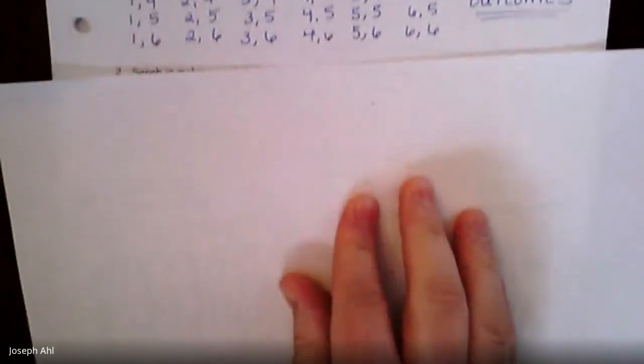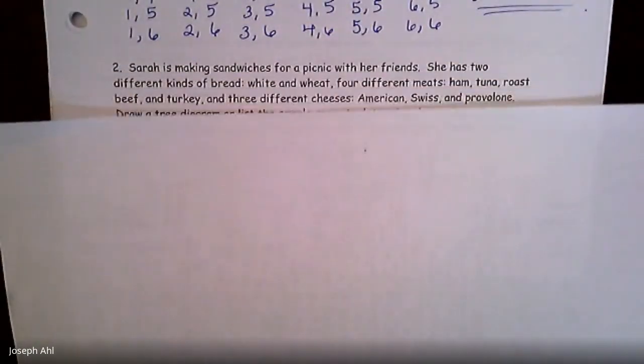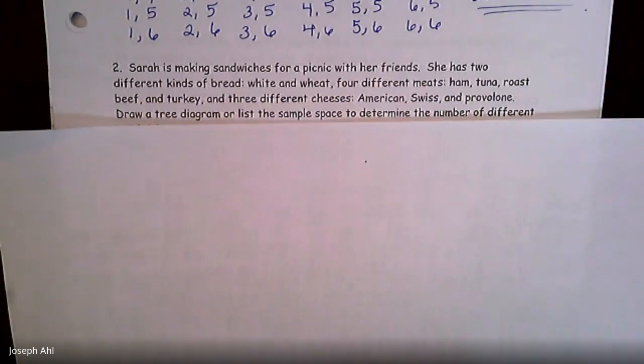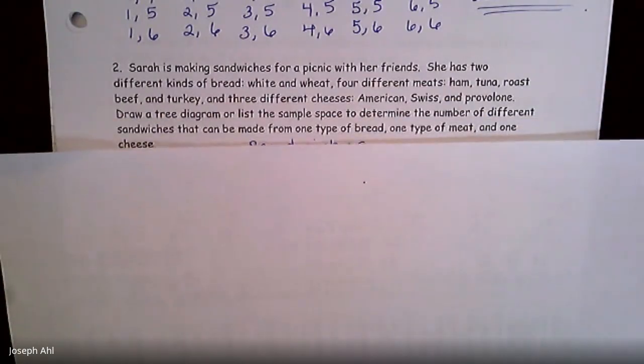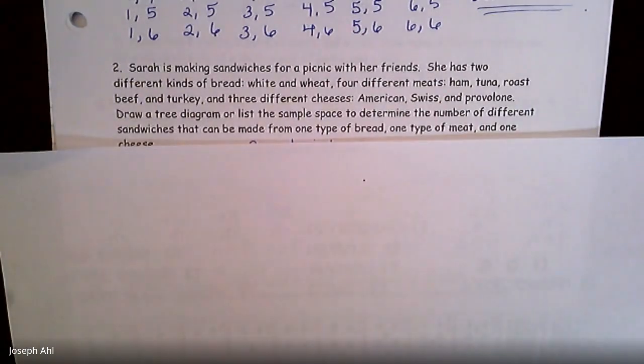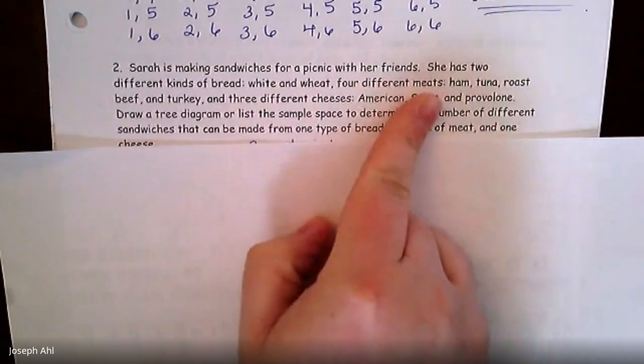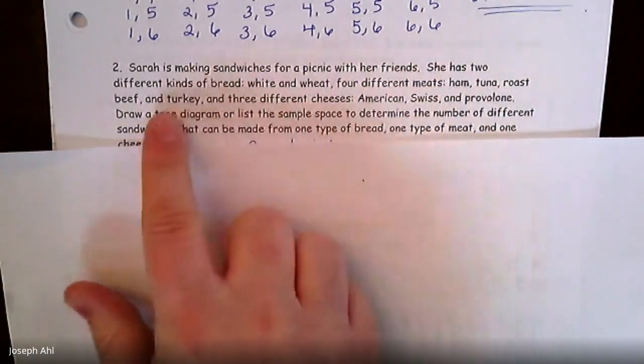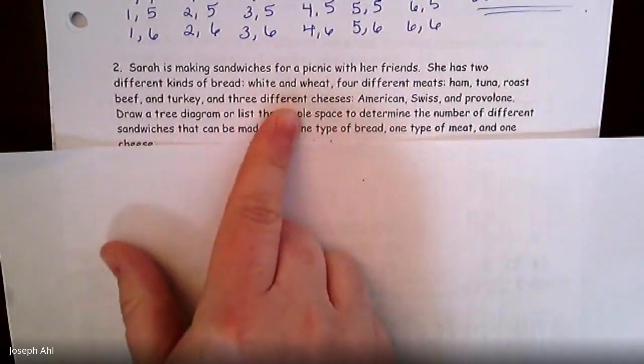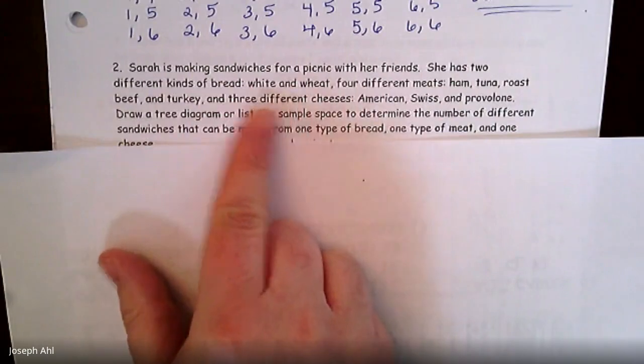Okay, the second example, I am going to use a tree diagram. It's about making a sandwich. I actually just ate lunch, so this is appropriate here. So Sarah's making a sandwich for a picnic with her friends. She has 2 different kinds of bread. She has white and wheat. She has 4 different meats: ham, tuna, roast beef, and turkey, and 3 different cheeses: American, Swiss, and provolone.